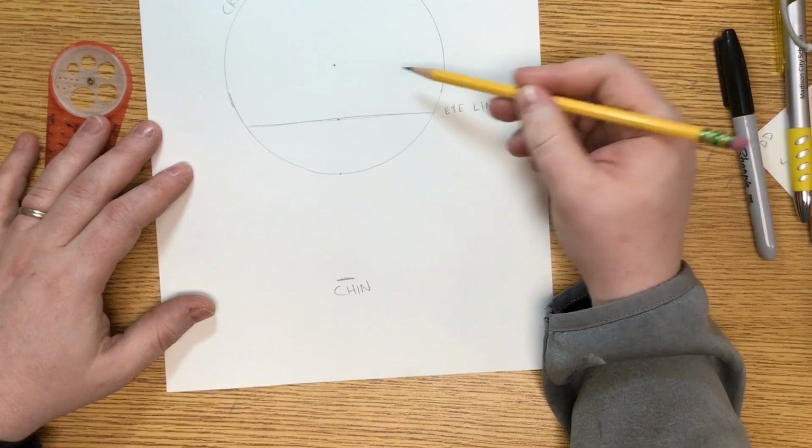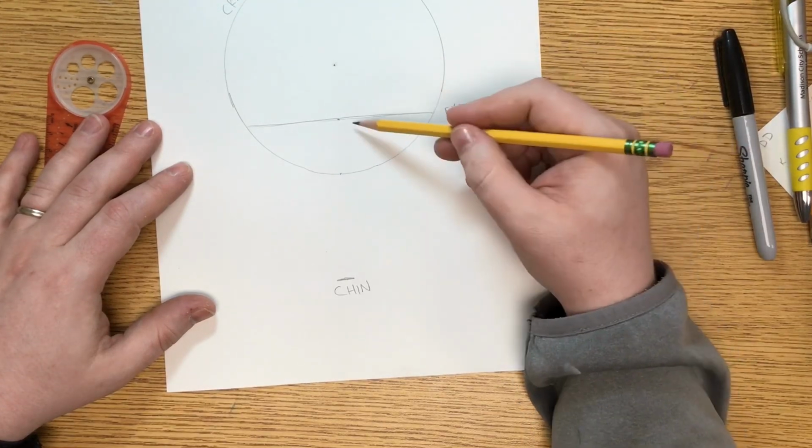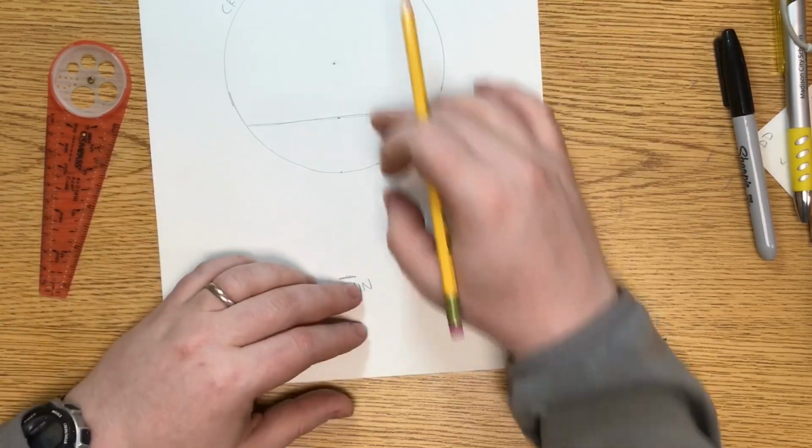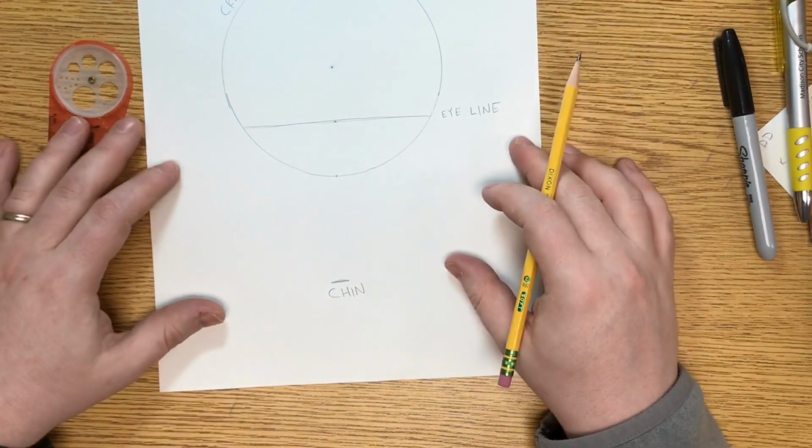Notice that this is not the center of the circle. A lot of people want to put the eyes too high. We'll see why that's a bad thing in a minute.